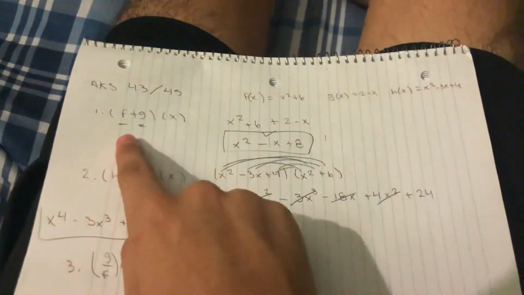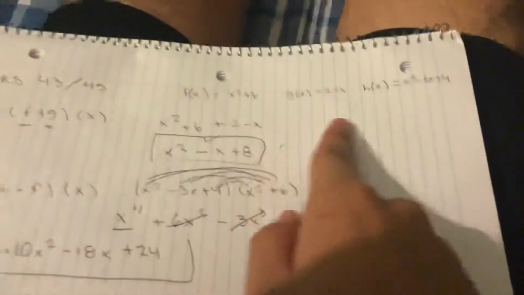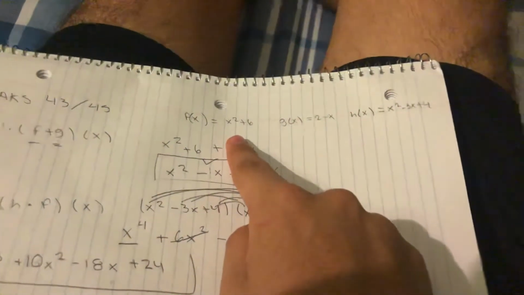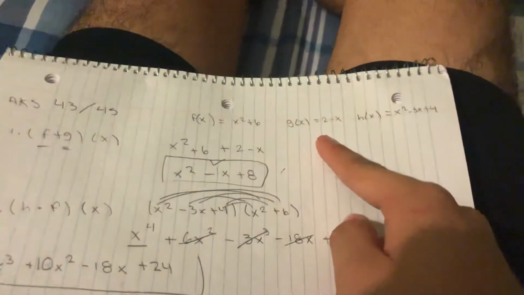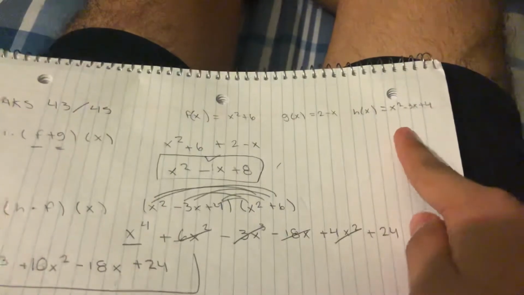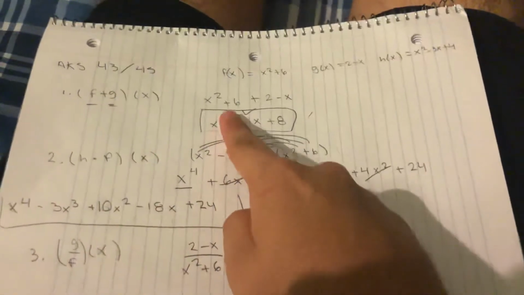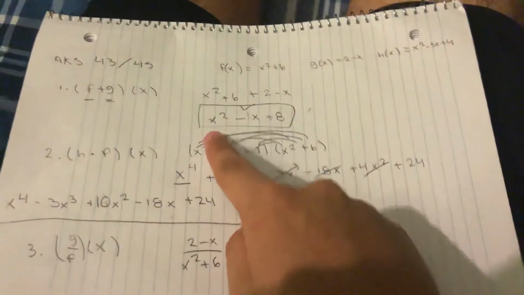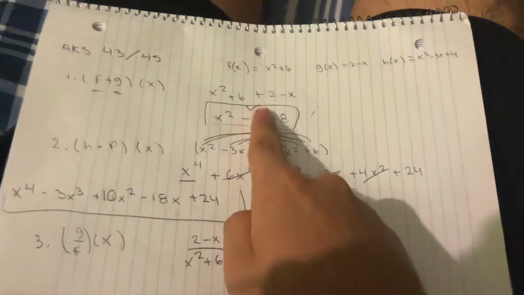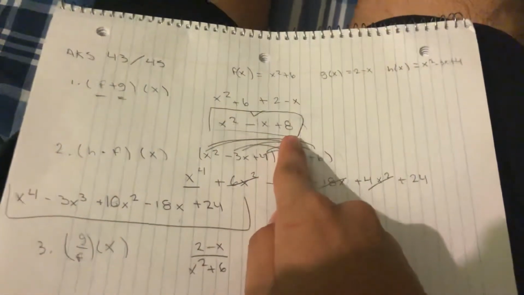So basically, f plus g is f of x and g of x, and these are the equations that they give us, and then h of x. So f of x is x squared plus 6, g of x is x minus 2, h of x is x squared minus 3 plus 4. So we're going to use f and g and we're going to add them. So we're just going to write them out and add them, combine like terms, and we'll bring down the x squared, combine the 6 and the 2, put it in standard form, and it'll be x squared minus x plus 8.